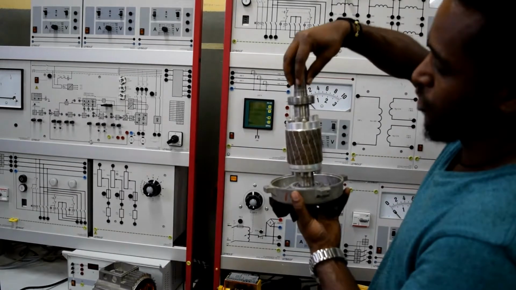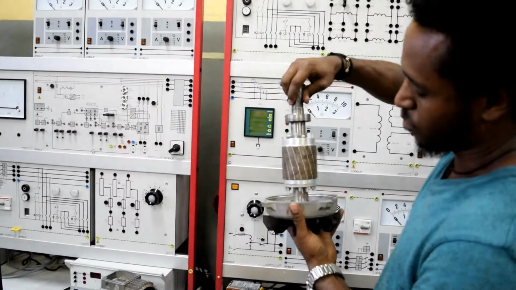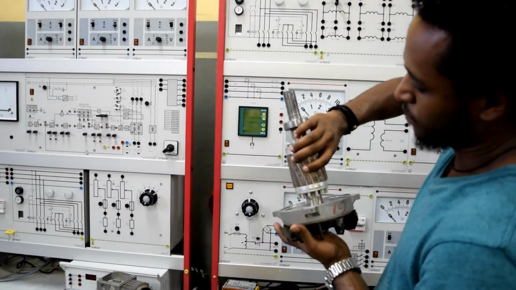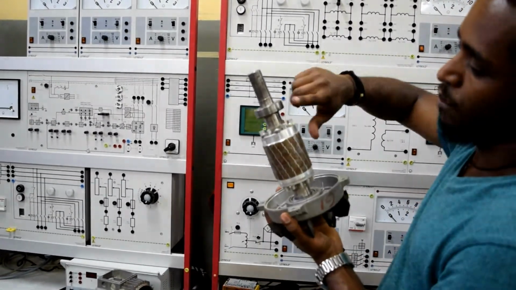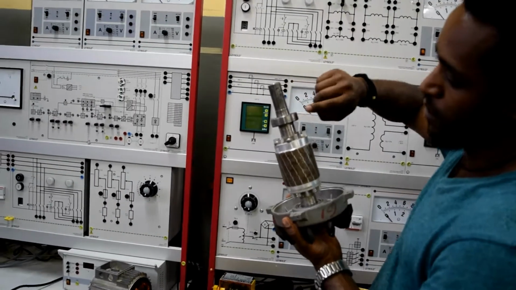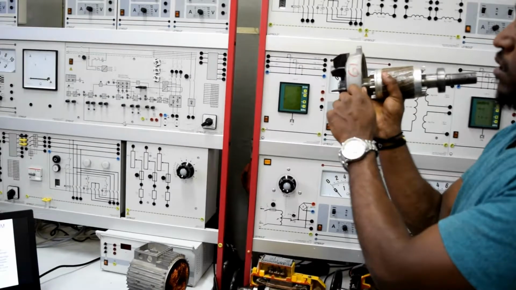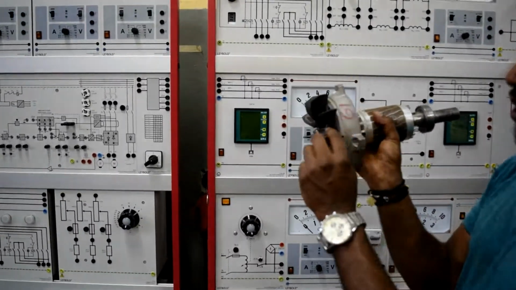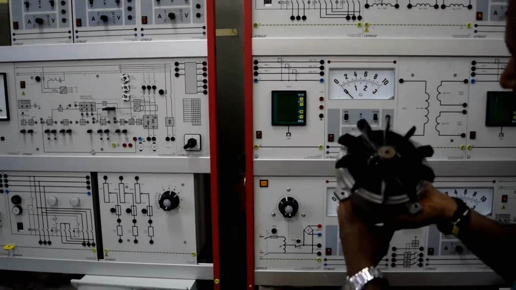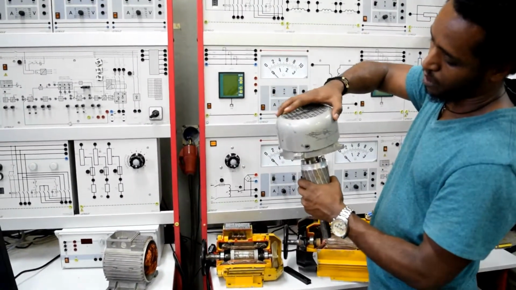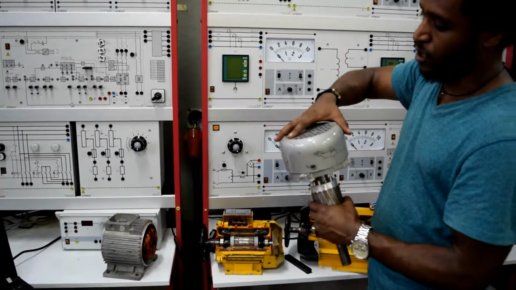So this one, we call it a shaft, that is used to rotate the rotor bar or the rotor material inside the machine. And this one, we call it a bearing, used to rotate the shaft inside the machine. So here we have a ventilator, and here the end cap. And after the ventilator, we have a ventilator shield, which is used to protect the ventilator from damage.